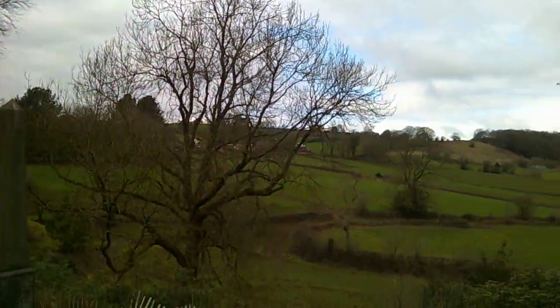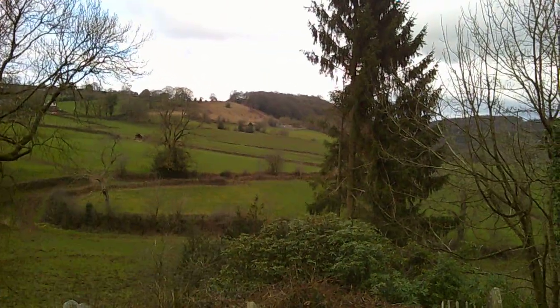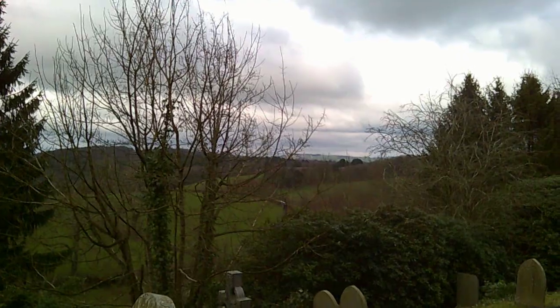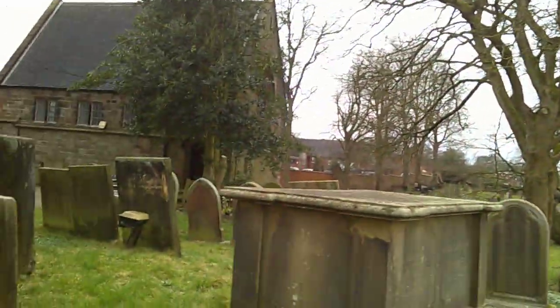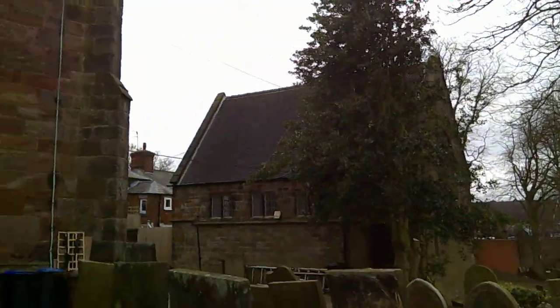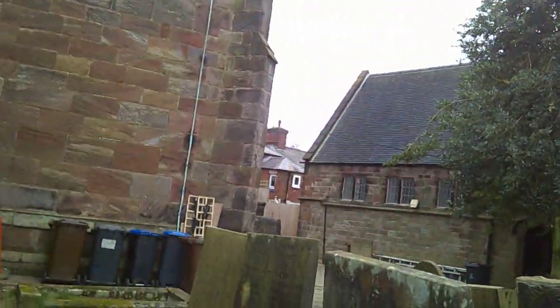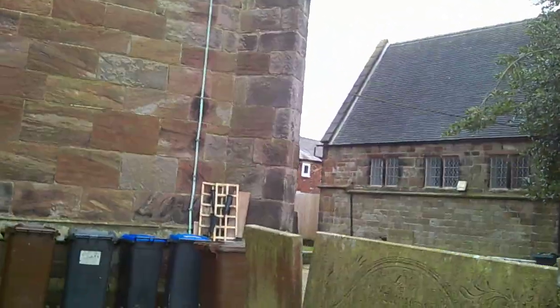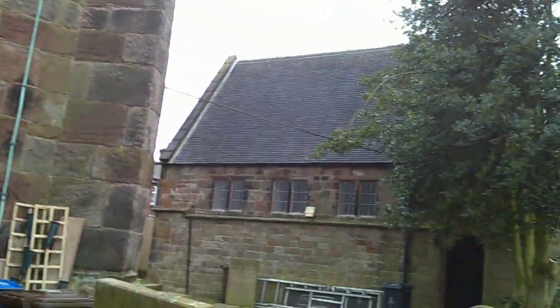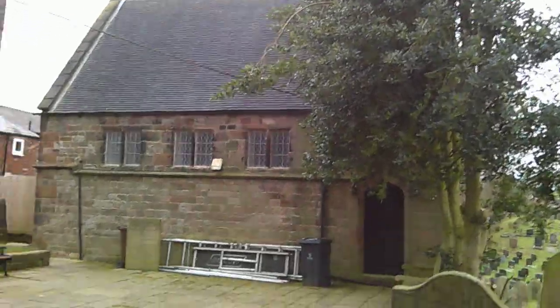We're here on the edge, and you can look down. You've got this wonderful view of the scenery. There's Leek over there, and the hills beyond. It's a lovely location up here. And of course, today it's quite a smart area. Because of that, it's close enough to Stoke-on-Trent. If you work in Stoke, here we are.